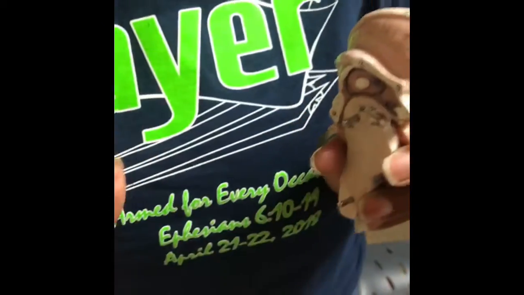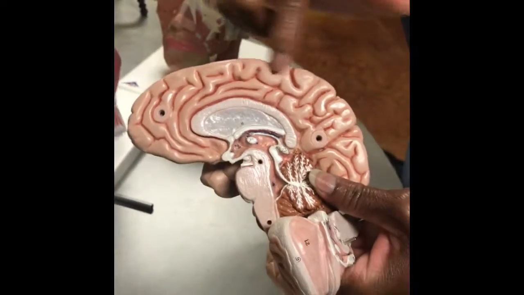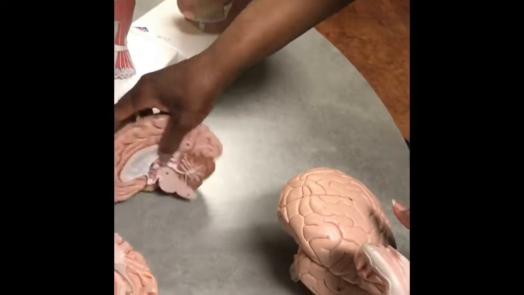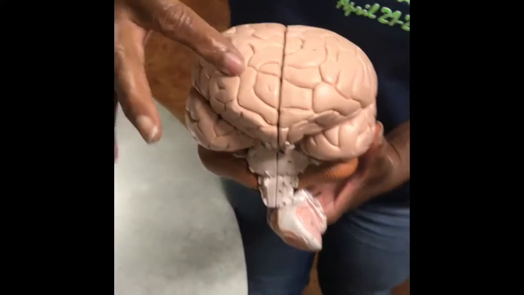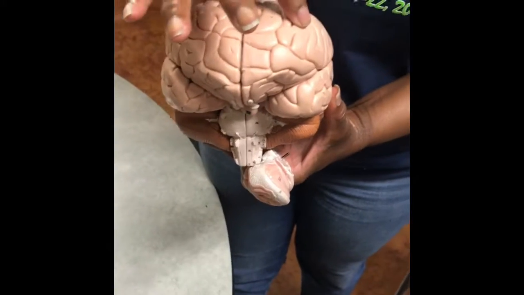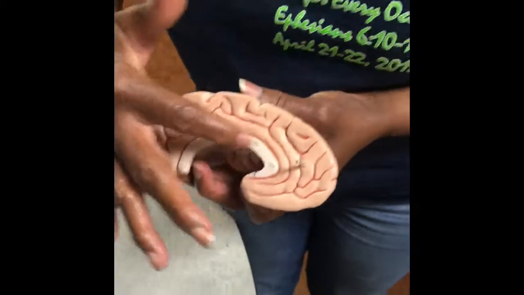Okay, this is the anterior commissure, the cerebral cortex, the outside, like the gray matter outside, the cerebral hemisphere, the right and left. This is the left and this is the right. I'm sorry. This is the left and this is the right. I'm doing it by my arm. Okay, the corpus callosum. This is the corpus callosum here.